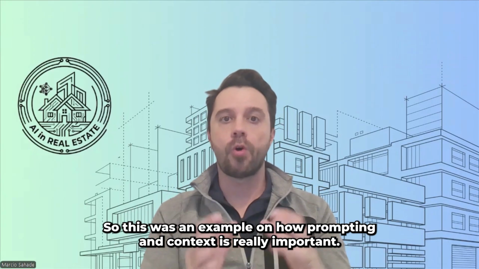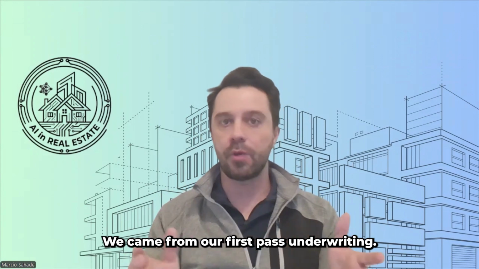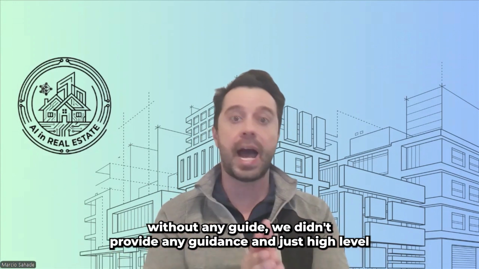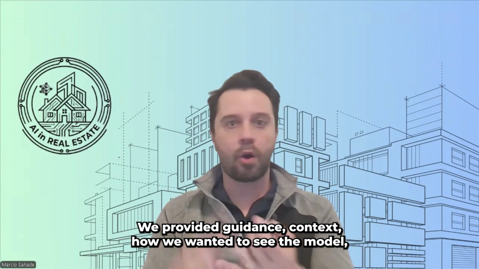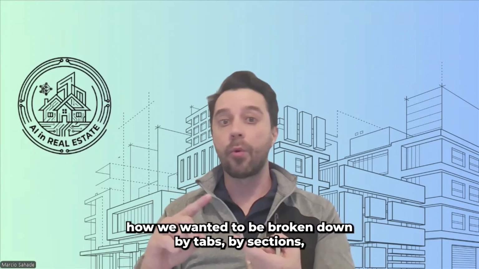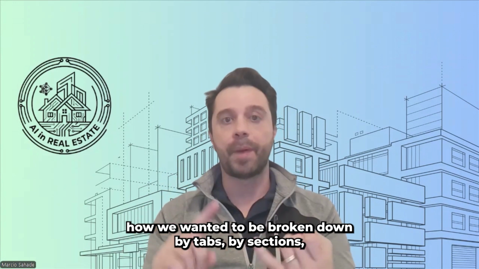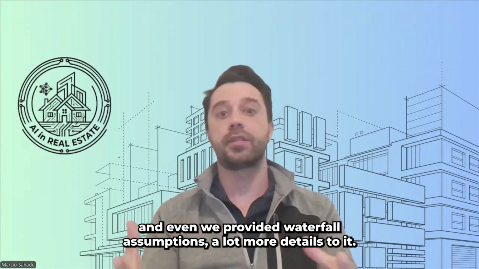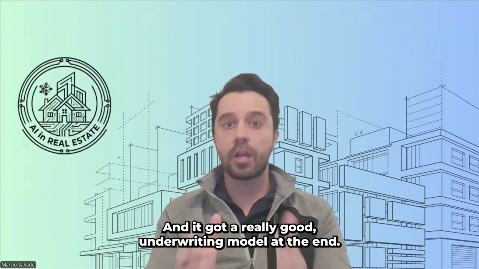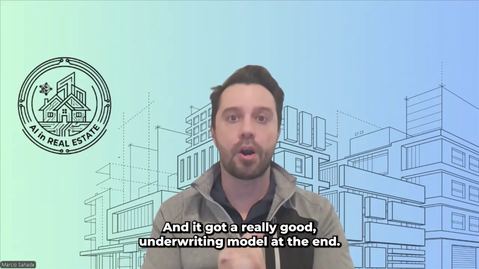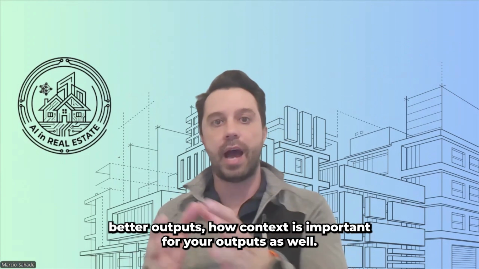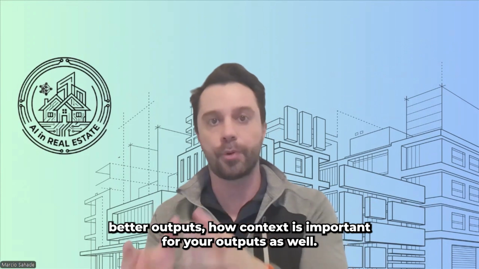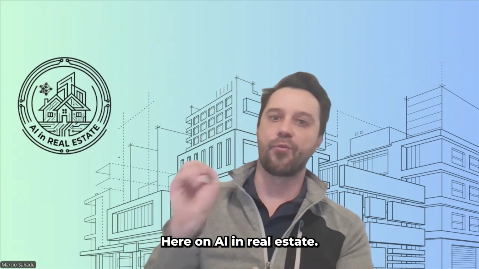So this was an example of how prompting and context are really important. We came from our first-pass underwriting, where we didn't provide any guidance, just high-level assumptions, to a fully detailed model later on. We provided guidance, context, how we wanted to see the model broken down by tabs and sections, and even waterfall assumptions, a lot more detail. And we got a really good underwriting model at the end. I'll show more and more examples on how to prompt better to get better outputs, and how context is important for your outputs here on AI in real estate.